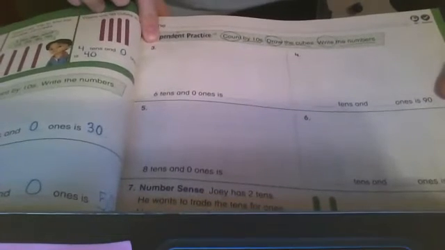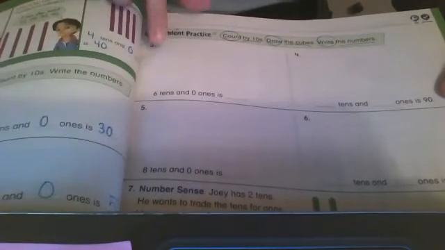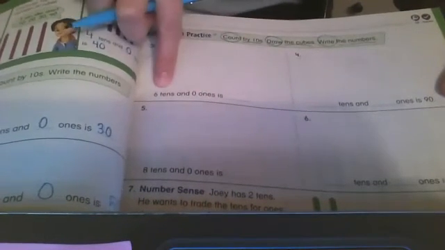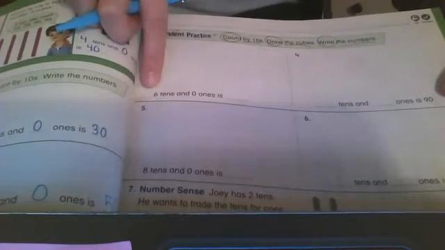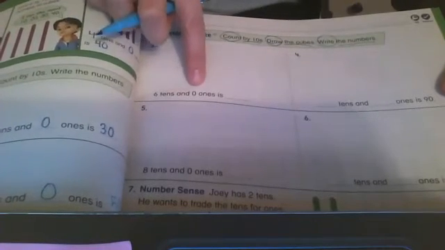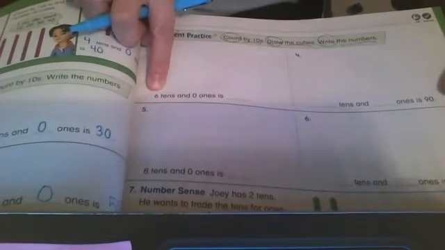Okay, all right, let's go ahead and take a look at the independent practice then. They're asking us to count by tens, draw the cubes, write the numbers. Okay, so several things that we need to do. Let's take a look at number 3 since the format is a little bit different from what we saw before. They give us down here the information we need. It says 6 tens and 0 ones is blank. Okay, so I need to draw 6 tens.